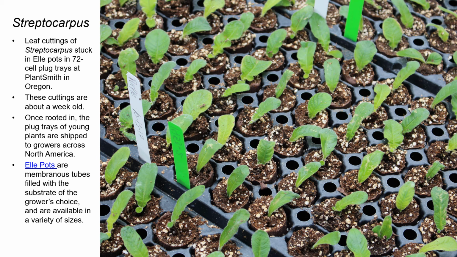Here you can see Streptocarpus leaf cuttings again at Plantsmith, but this time they're being rooted in Ellie pots in plug trays. These cuttings are just a few days old. And once rooted in, the plug trays of young plants will be shipped to growers across North America.